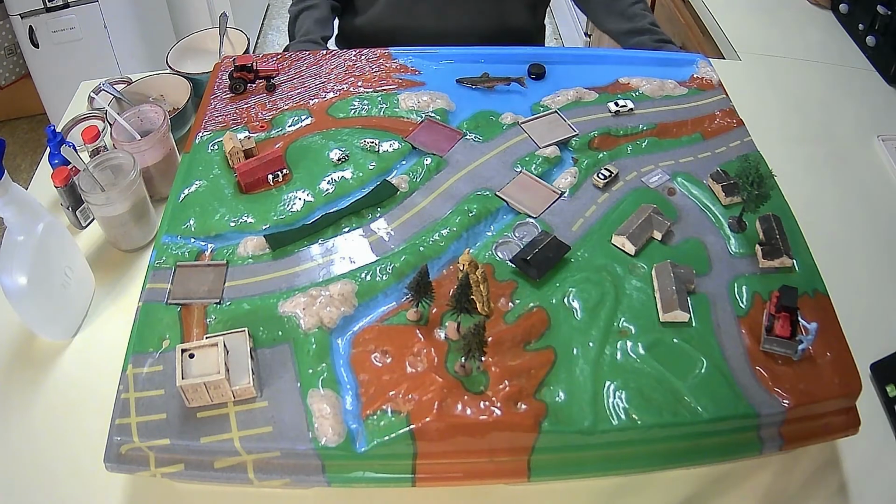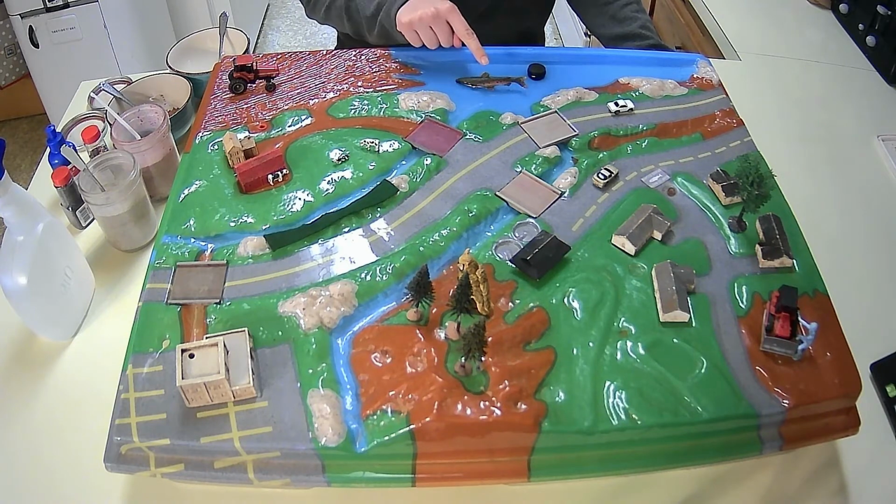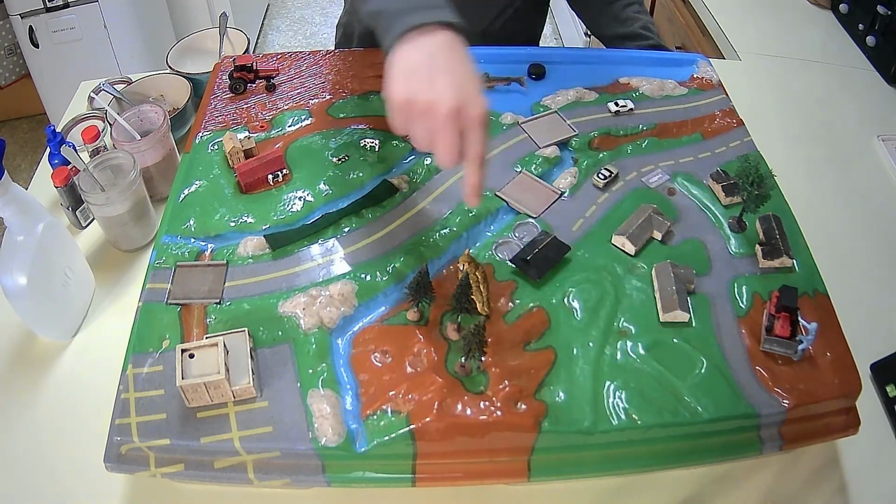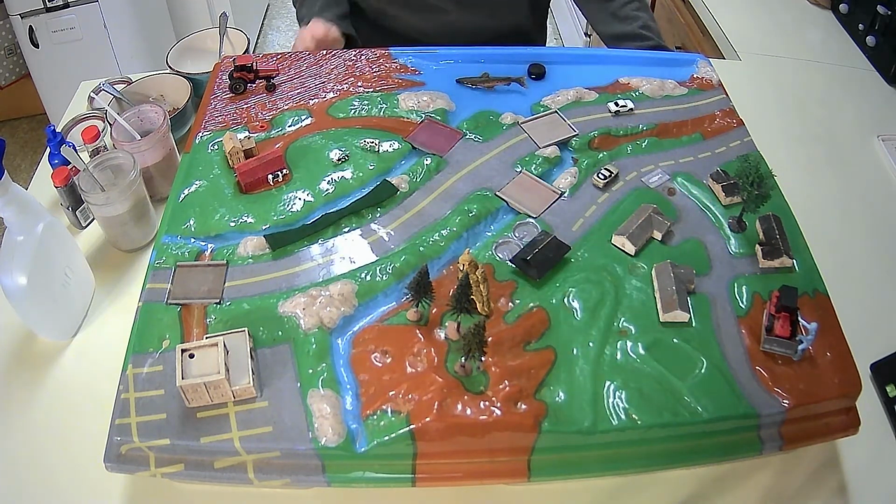So one thing about models is that they are never accurate, but they're always helpful. So obviously some things aren't to scale. We have a really big fish, a really big construction worker, and a really giant owl. But we're just going to pretend that everything is to scale, and this is just like the city or town that you live in. So we're going to talk about pollution today.